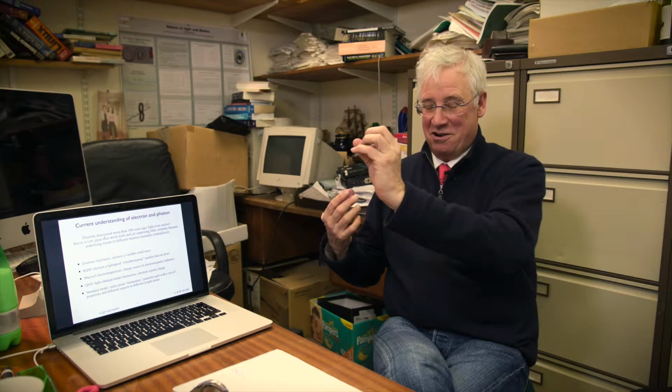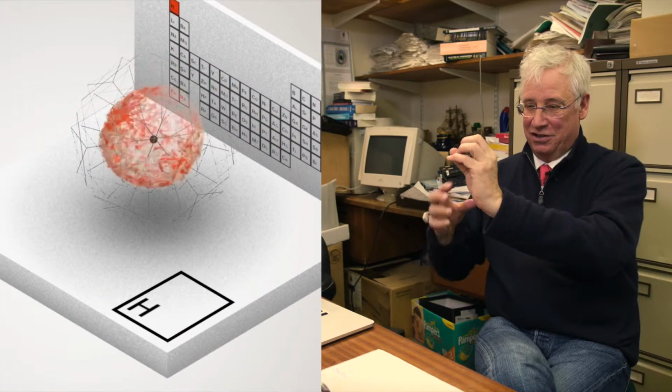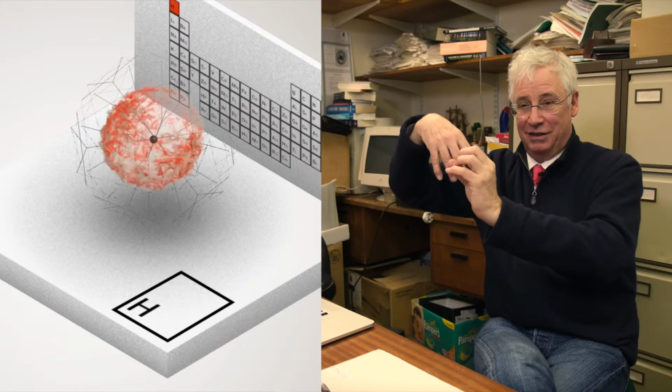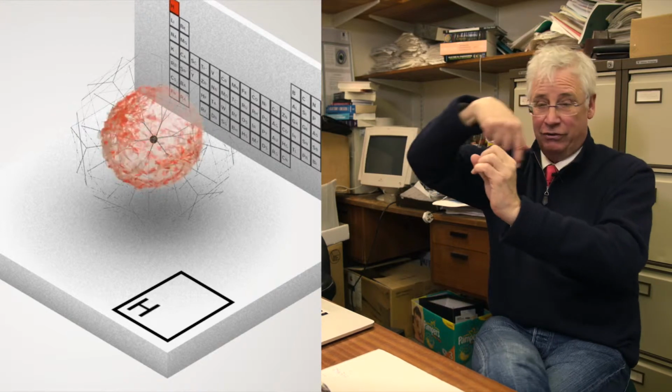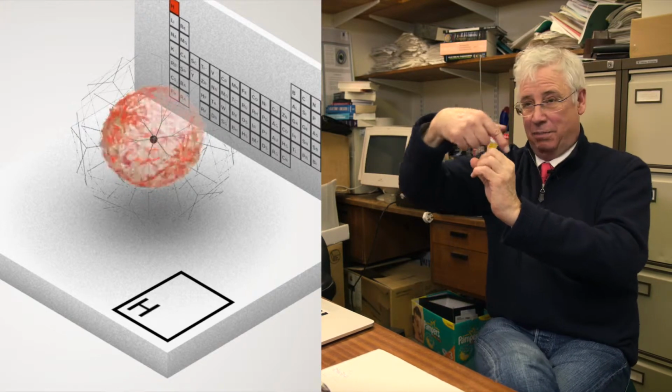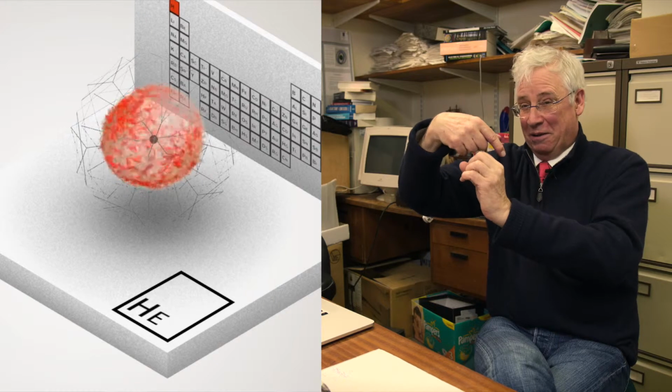So the picture is a little cluster of neutrons and protons with a cloud of electrons going around them. And depending on your model, you could say they're going around like planets. Little ball going, a little point going around. That's the simplest model.